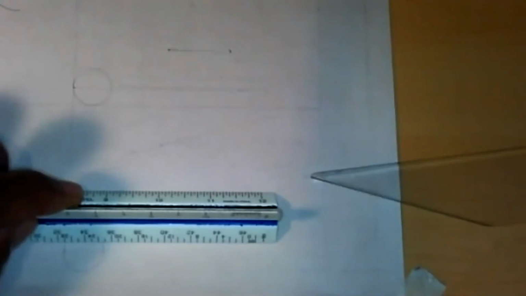And notice when I measured the distance this way, 1 1/4, that I turned my scale to be perpendicular to the angle so I can get the true dimension. I didn't hold it flat. I turned it perpendicular to the angle of 15 degrees, and then I measured at 1 1/4, right? And that gave me a true dimension, a true distance.